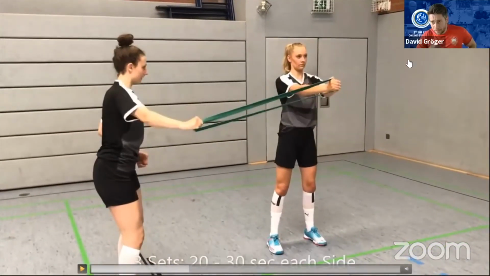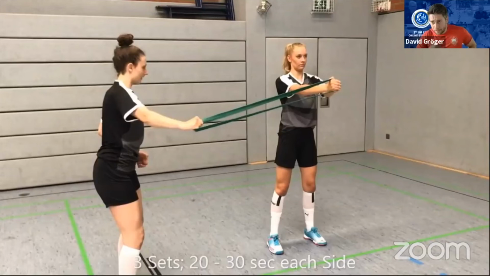Okay, this is here resisting rotation, so it's an anti-rotational exercise. What is special with that is that normally I like to do it with eyes closed. She has her eyes open, but she has to rapidly contract her muscles in the core, in the trunk, in the whole body, because she's giving short impulses to the rubber band.